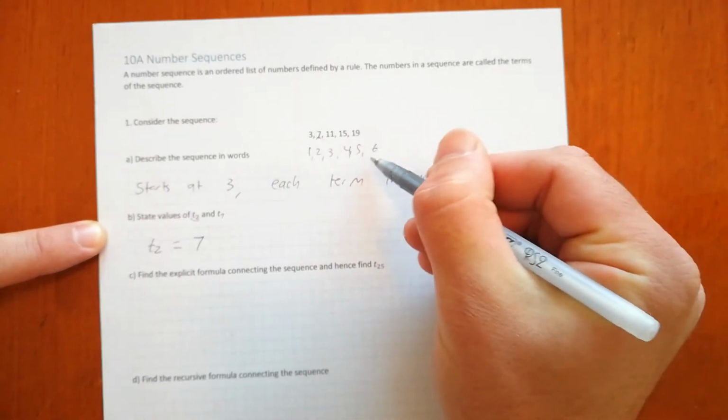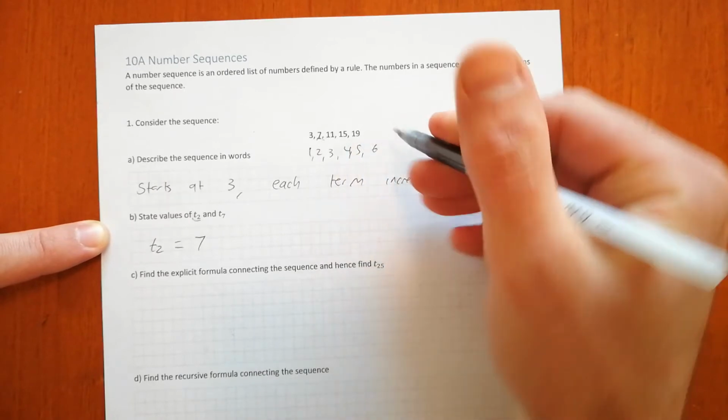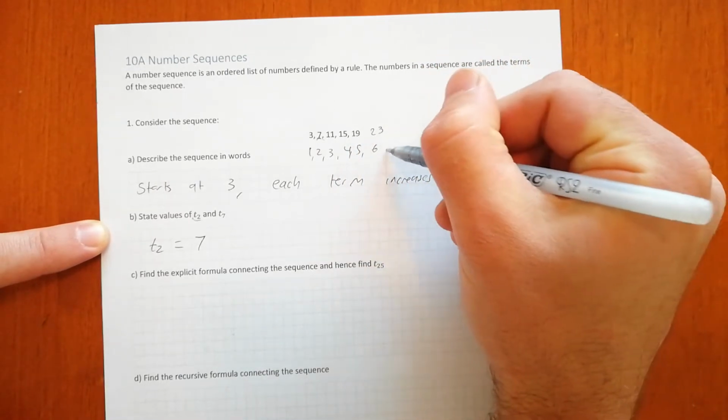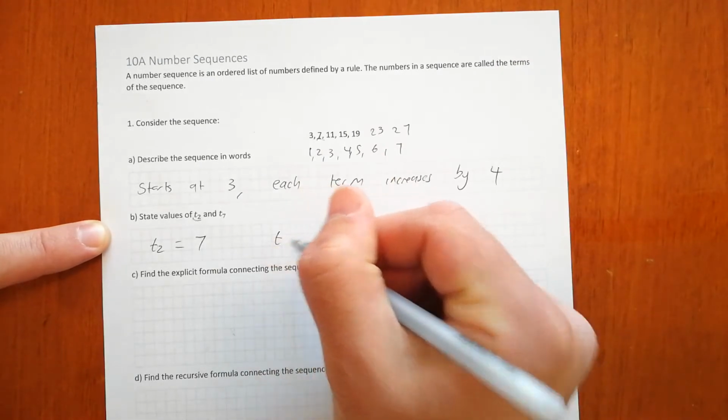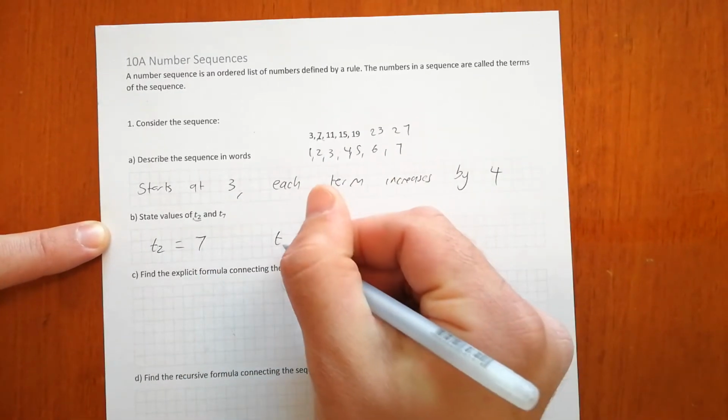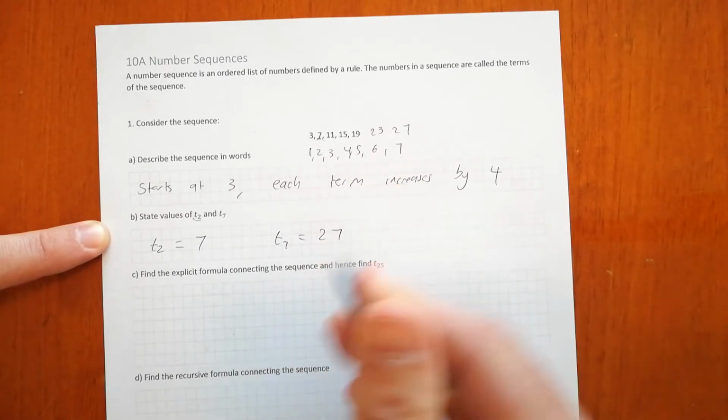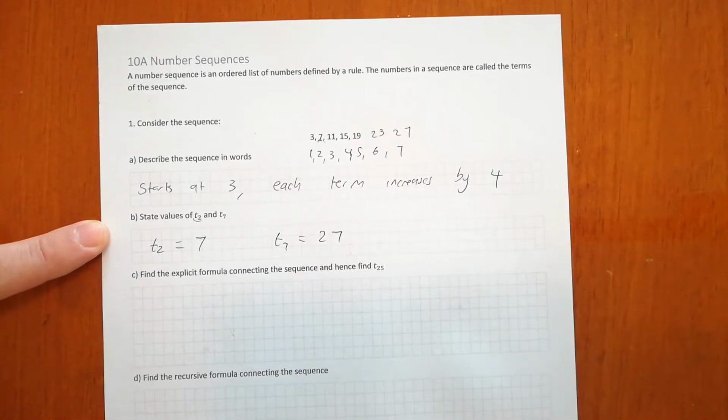So the 6th term, we're just going to take 19 and add 4 to that. That's going to be 23. And the 7th term will be 27. So we've got T2 is 7 and T7 is 27. The 7th term is 27.